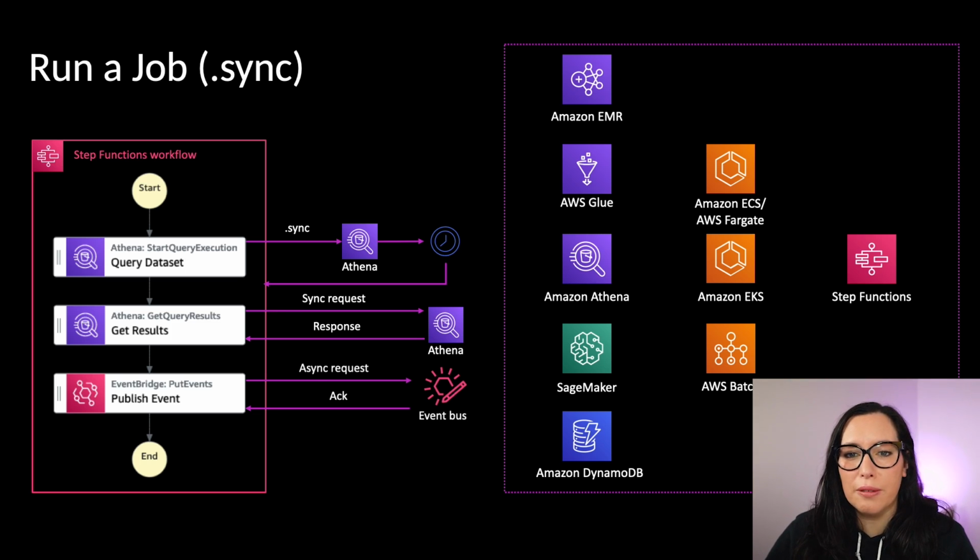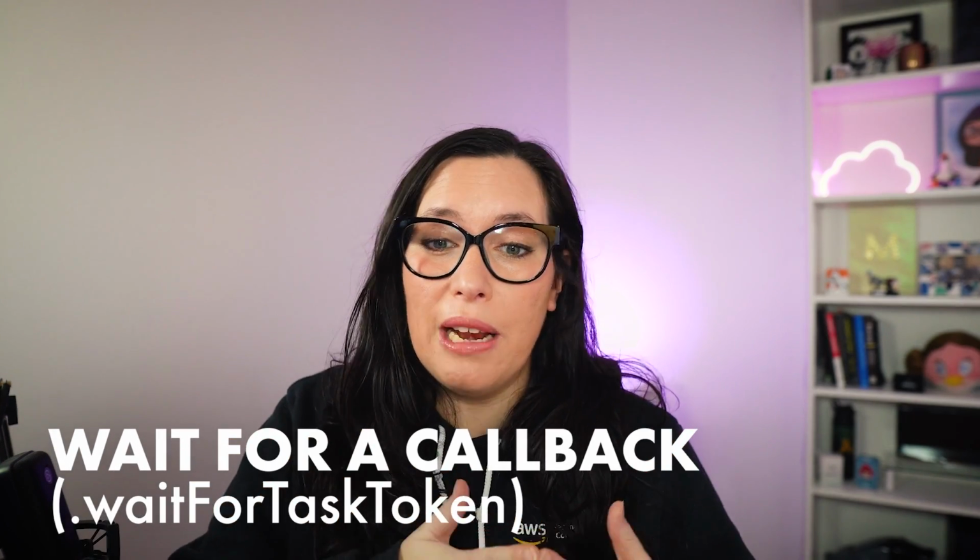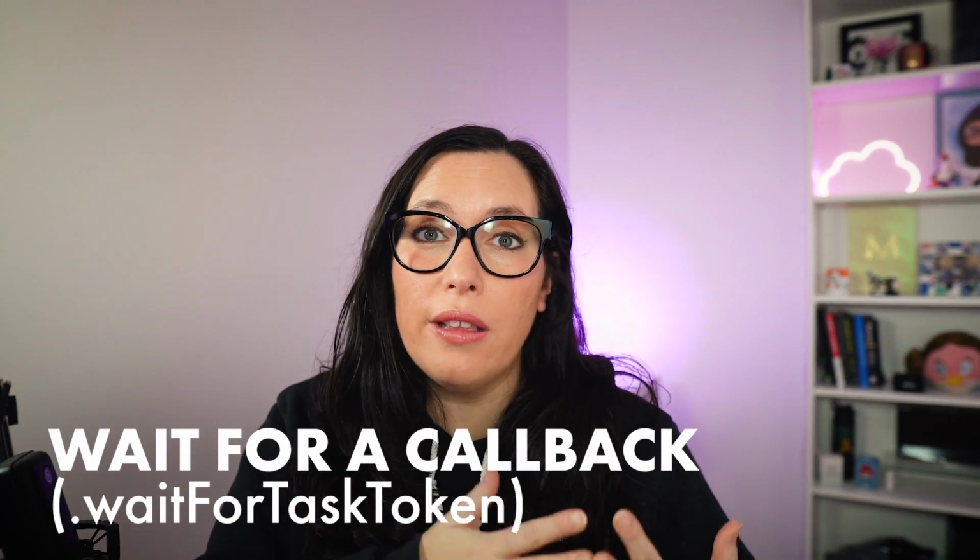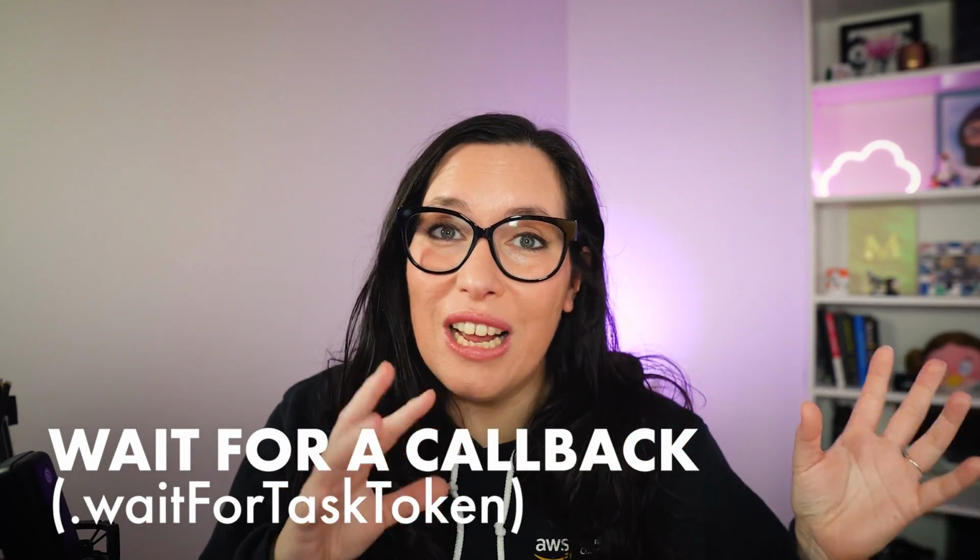the request-response pattern. The last integration pattern available for Step Functions is called wait for callback. Here you can call a service, and it doesn't matter what kind of service, everything works, and you call it with a task token that Step Functions will generate for you, and Step Functions will pause the workflow until that task token is returned. This pattern is extremely useful because it allows you to integrate with basically anything: any AWS service, different legacy services, external services, or even manual operations.